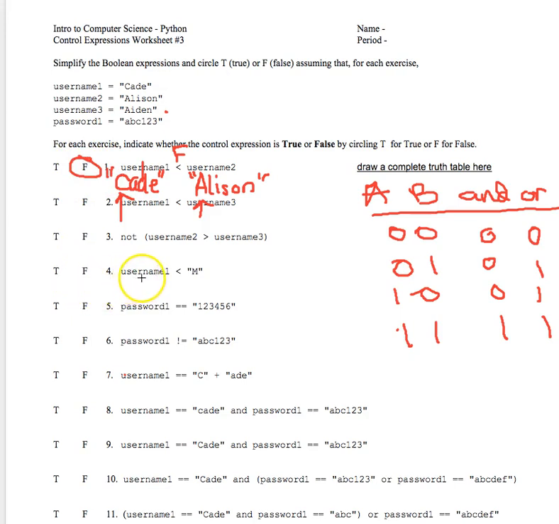Skipping down to number 3. We are comparing from inside the parentheses outward. We are comparing username 2 and username 3. Username 2 is Allison. Username 3 is Aiden. Now the word Allison starts with A, but so does Aiden. So those first letters are a tie. That means we go to the second letter of each word to break the tie.